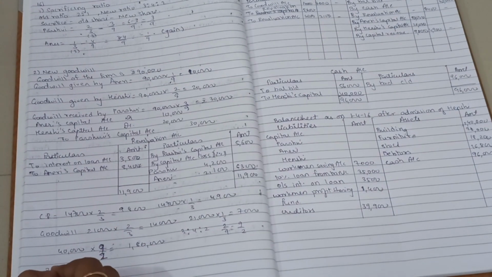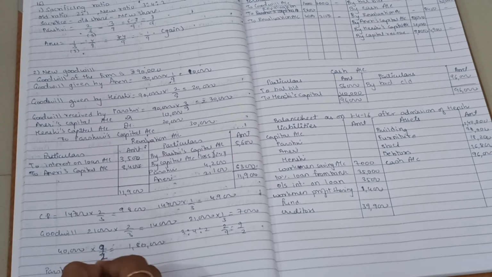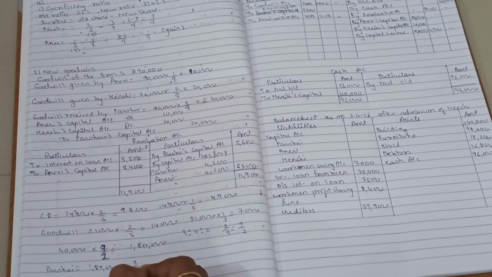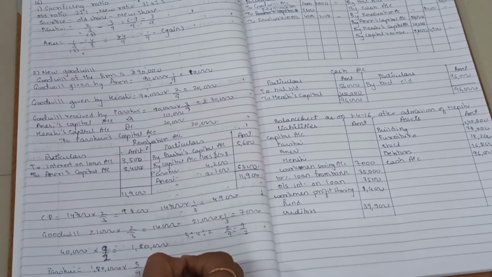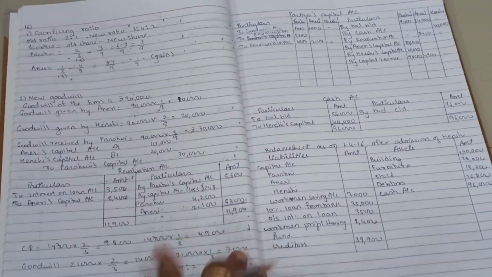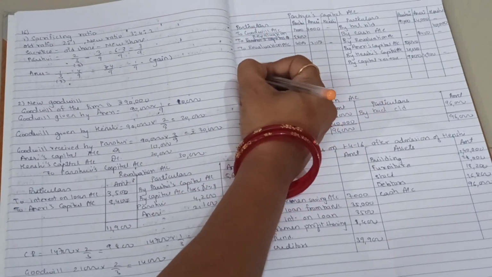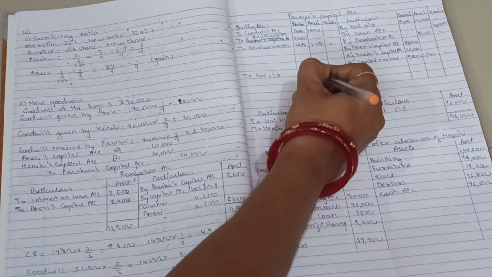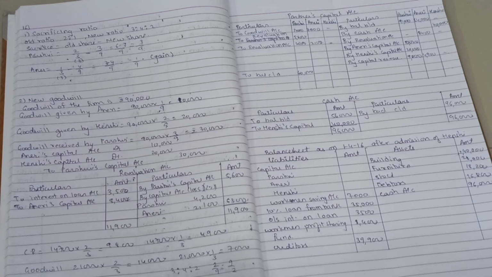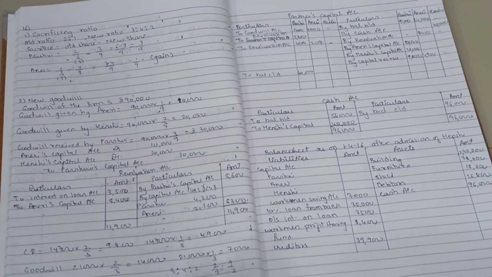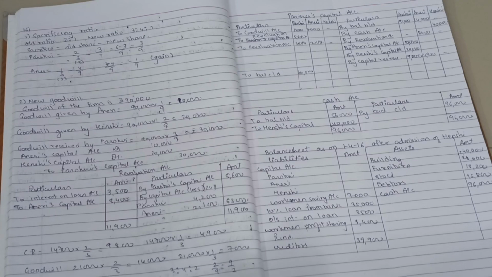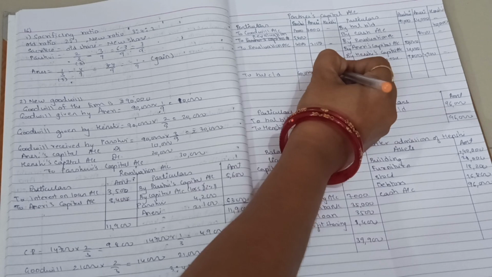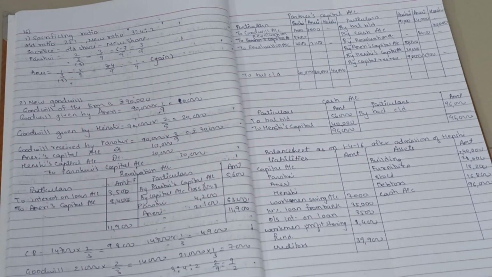Now Parshvi's capital: 1,80,000 multiplied by 3 by 9, we will get 60,000. So here it will come to balance carried down 60,000. Aneri's capital: 1,80,000 multiplied by 4 by 9 will be 80,000. And Hensi's capital is 40,000.